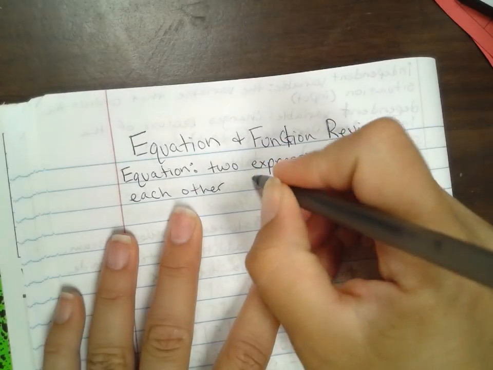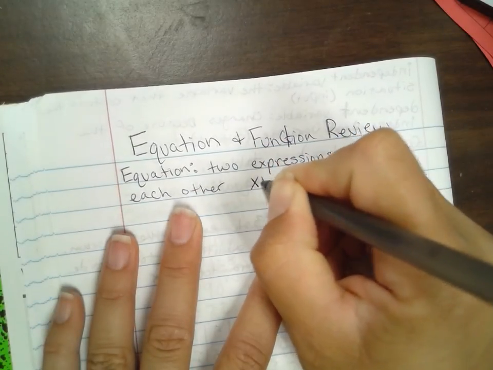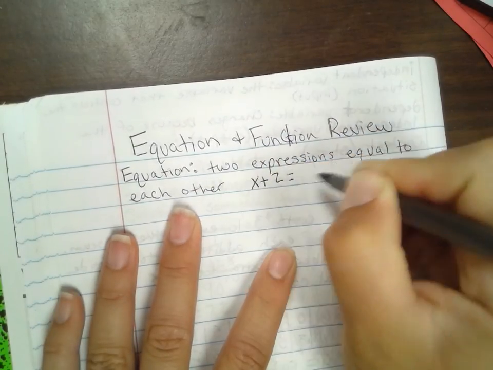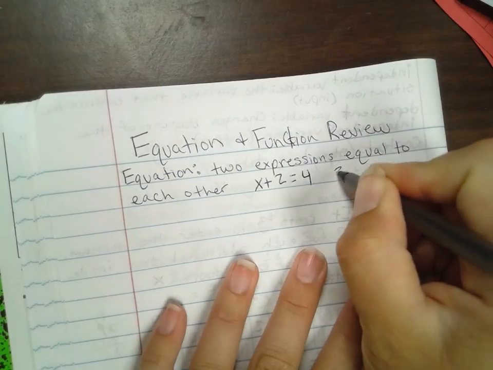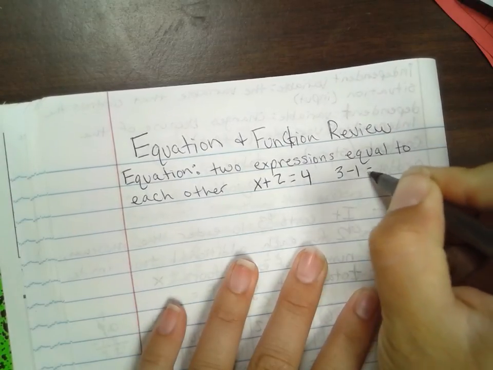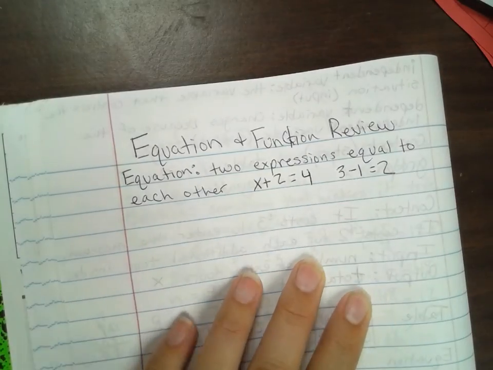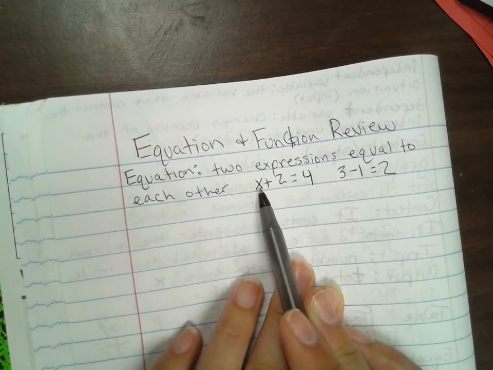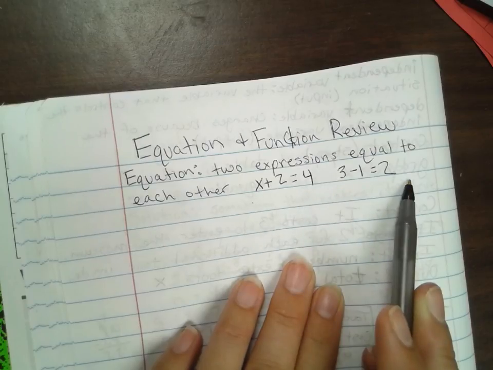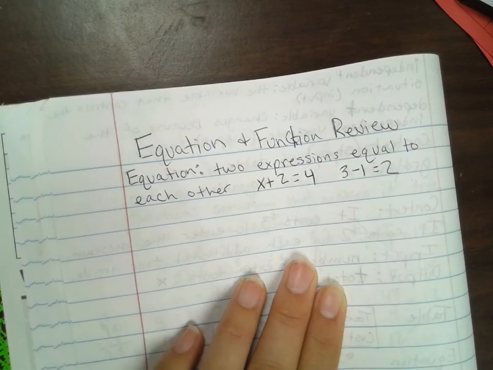An example of that could be if we put x plus 2 and we set it equal to 4. Another one could be 3 minus 1 equals 2. This would be considered an algebraic equation because there's a variable in it. This would just be a numerical equation, which you're used to doing.